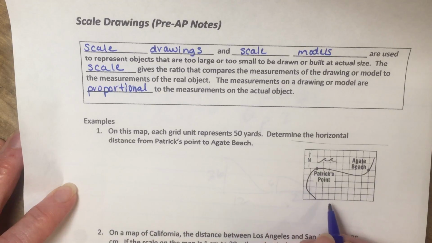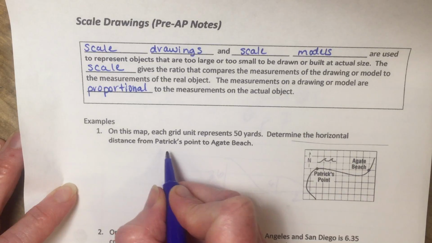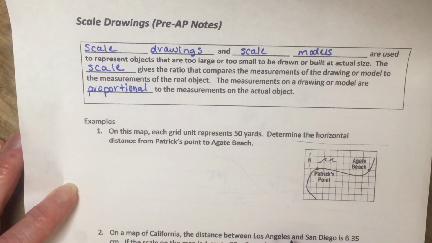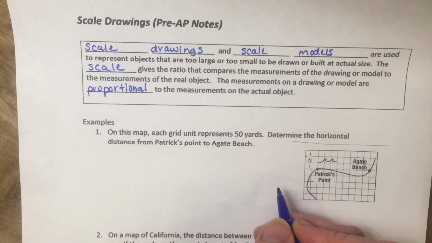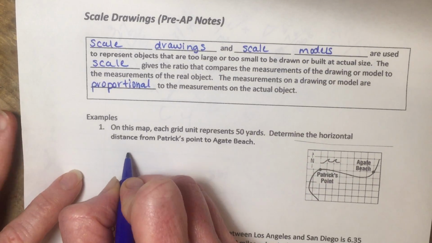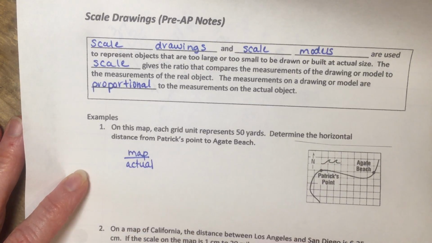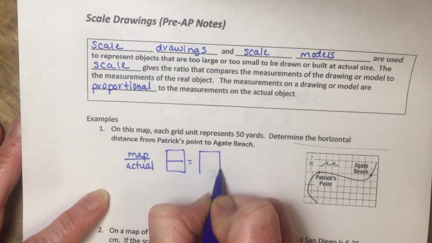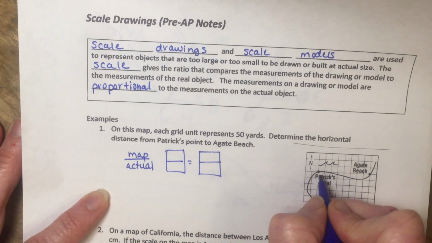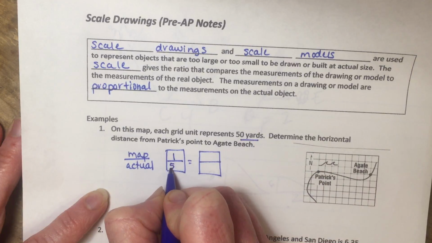On this map, each grid, so that's each square, represents 50 yards. And they want you to determine the horizontal distance from Patrick's Point to Agate Beach using that scale. With any proportion, we're going to start by setting up our word ratio. A couple of things we could use for this. We could do the map scale compared to the actual size. So we would set up our boxes. And we know for the map, 1 unit or 1 square is really equal to 50 yards. So that would be 1 over 50.